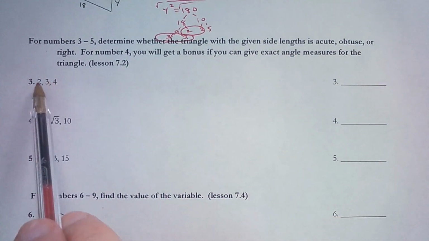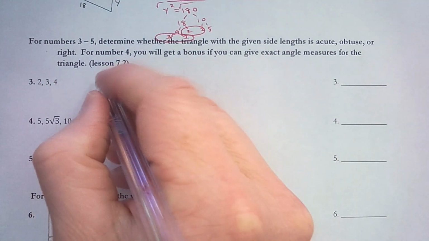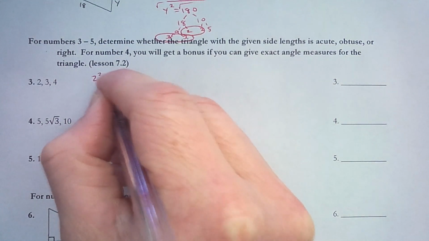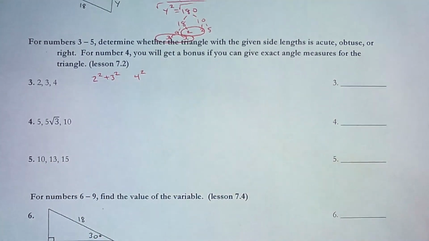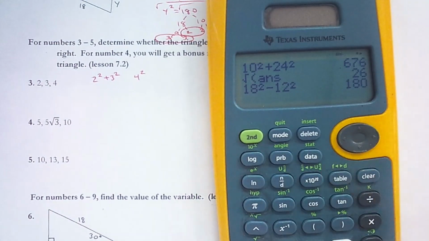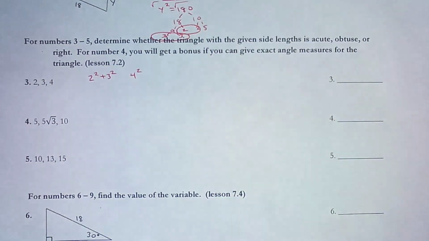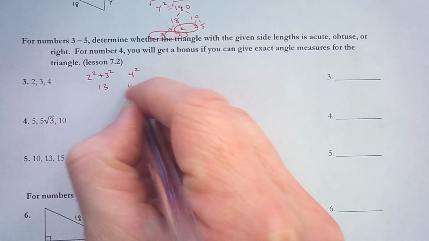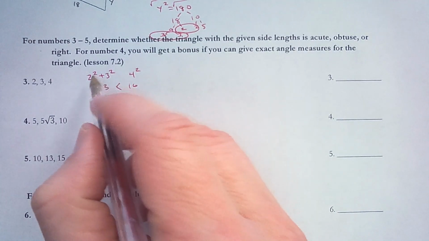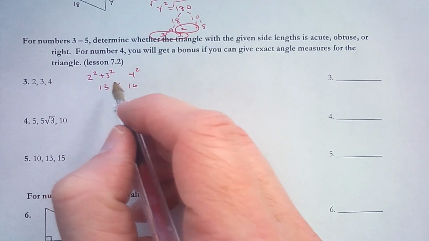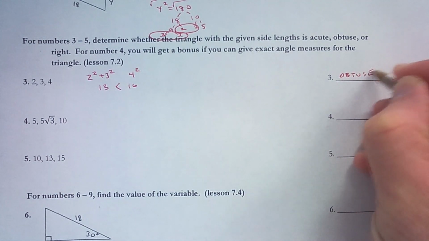All right, so if I have the lengths 2, 3, and 4, what kind of triangle will that give me? So I have 2 squared plus 3 squared, and I need to compare that to 4 squared. So 2 squared plus 3 squared, that's 13. And 4 squared is 16. 13 is less than 16. When a squared plus b squared is less than c squared, the triangle is obtuse.